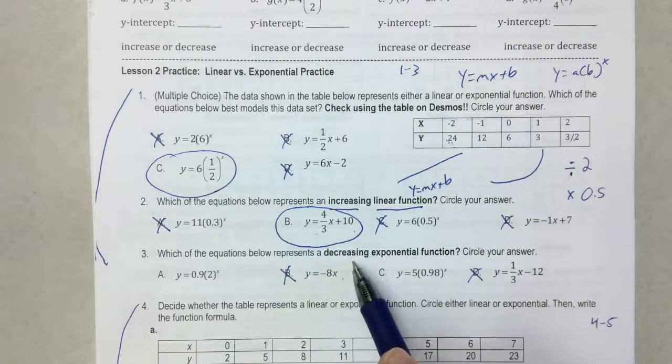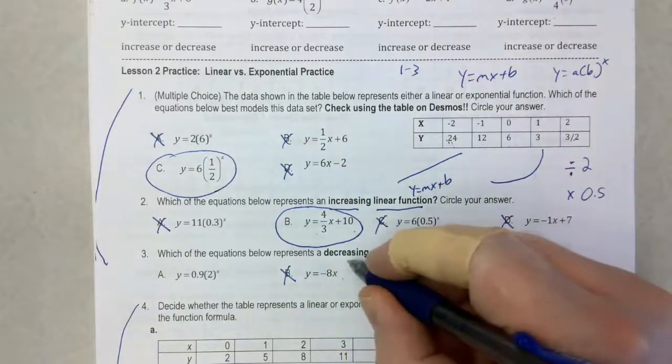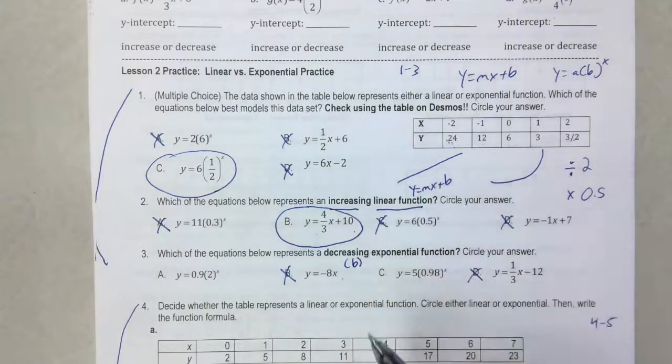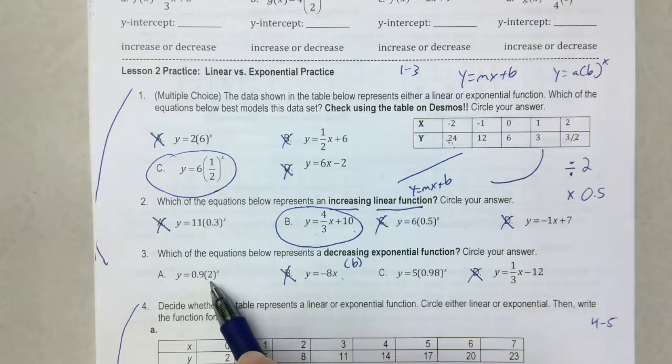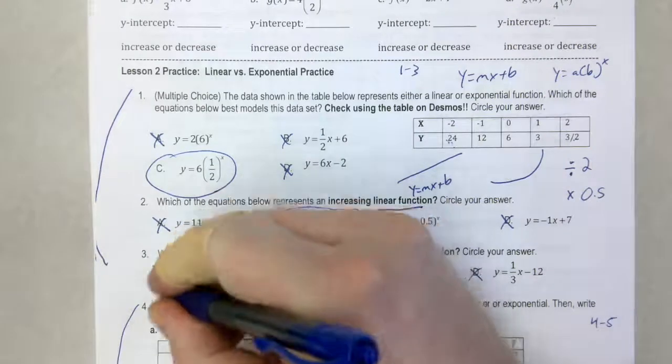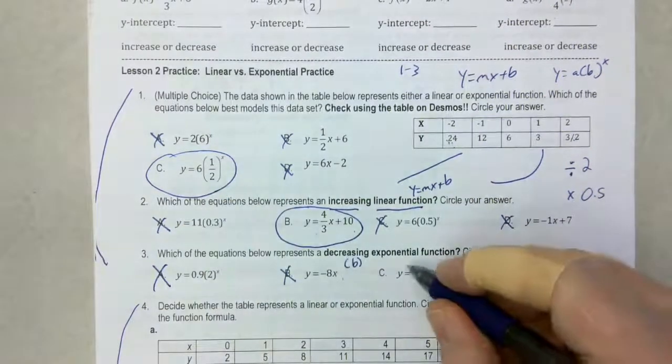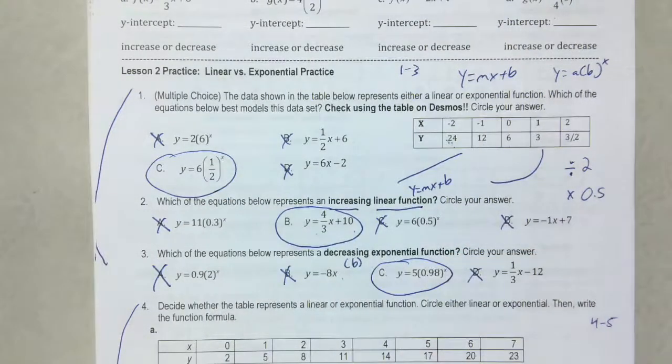Decreasing means that my growth rate, or my value that's in my parenthesis, has to be less than 1. That was a big deal with our last unit, right? So if we look at letter A, my growth rate, my number in the parenthesis, well, that's being doubled. That's more than 1, so that's increasing. Nope, so the only one we have left is letter C, and that makes sense because my growth rate right here is less than 1. 0.98 is less than 1.